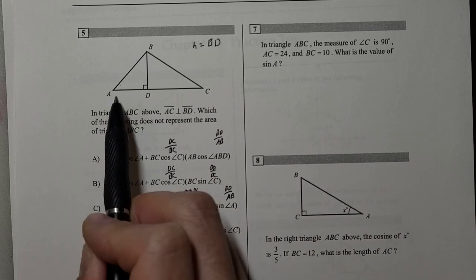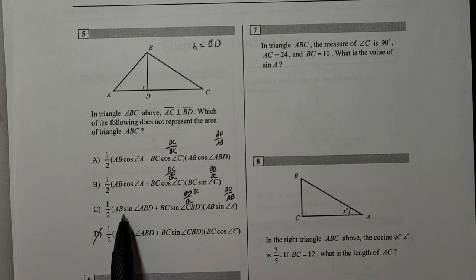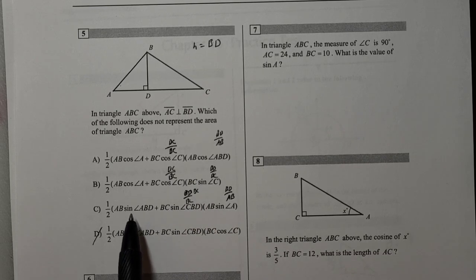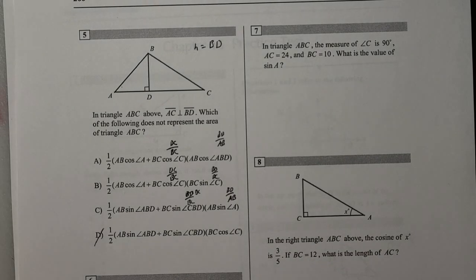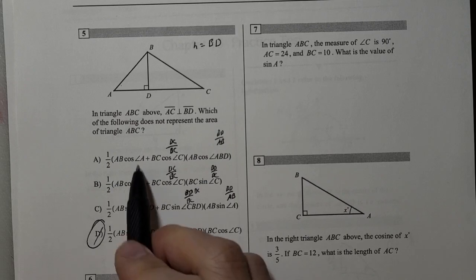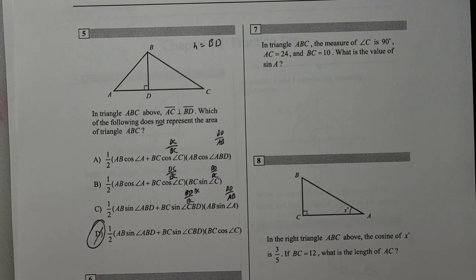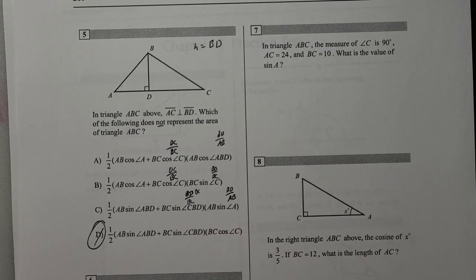AB times cosine A. What's cosine A? That is AD over AB. That's fine. So something, I must have missed something in the beginning. Let's check this one though. ABD sine is AD over AB. Okay, so I missed something. Let's see what's happening. Oh, this does not represent. So the answer is D, because all three are representing. Usually they capitalize "does not represent" so it's clear. So the answer is D. So I kind of eliminated it from the beginning. Okay?